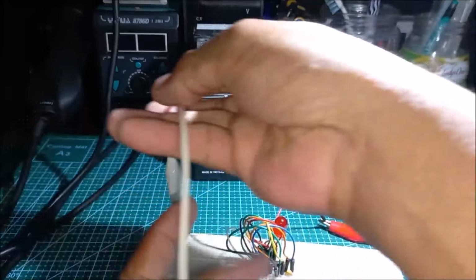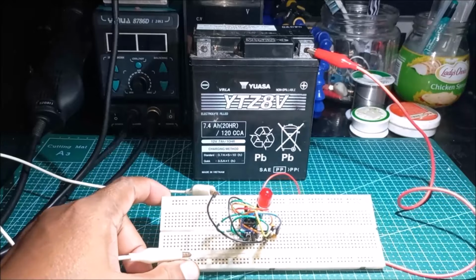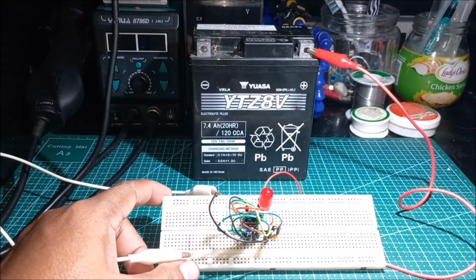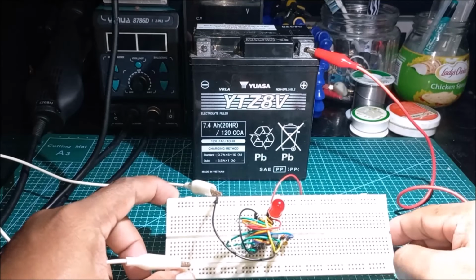And then we are just using an IC, LED, and one capacitor.